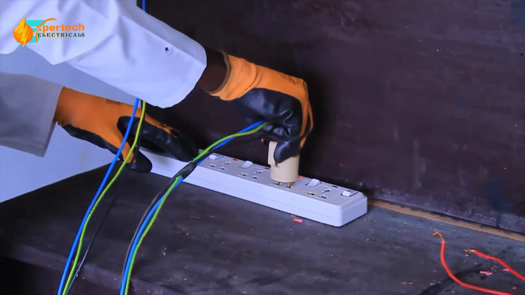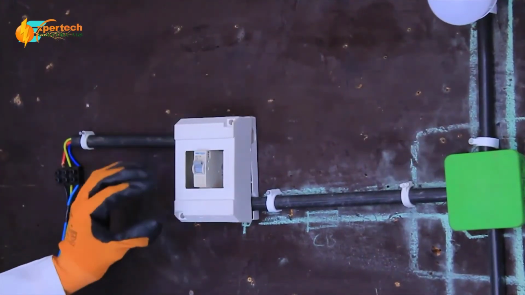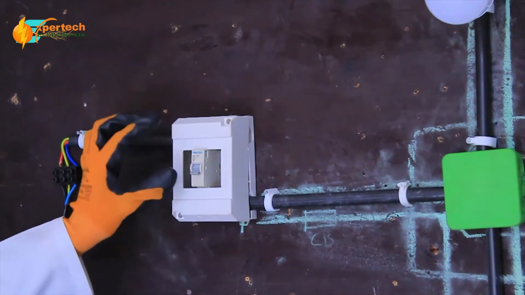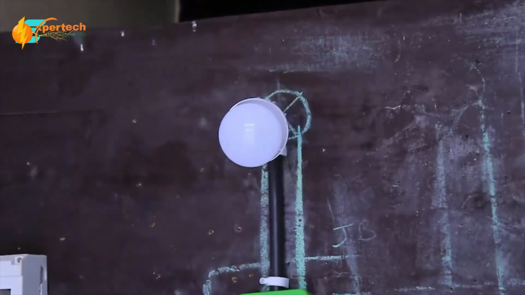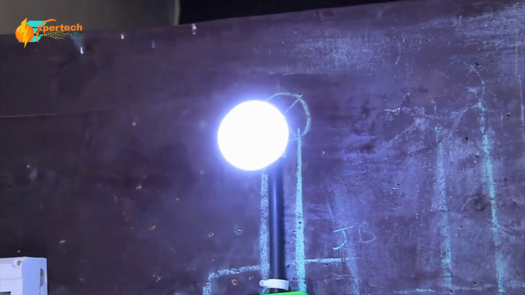And after that, we go to the power supply and you connect it. We open our circuit breaker. When you open the switch, the lamp is off, and when you close the switch, the lamp is illuminated or is on.